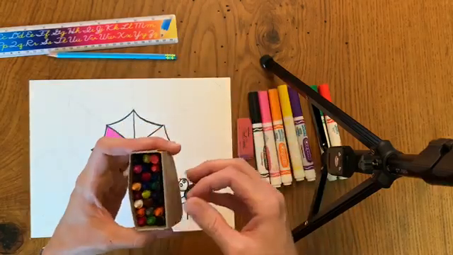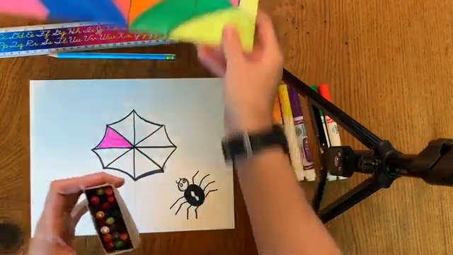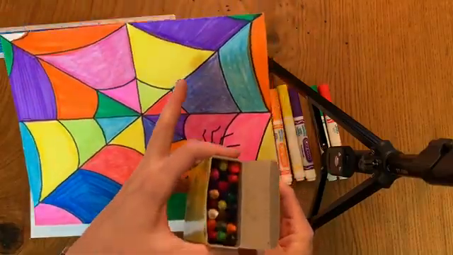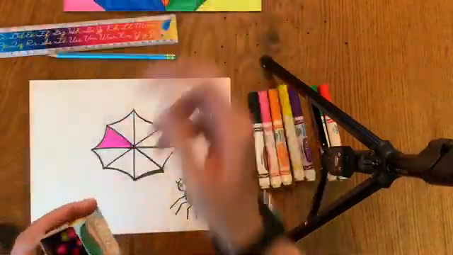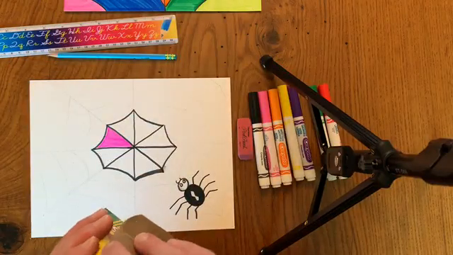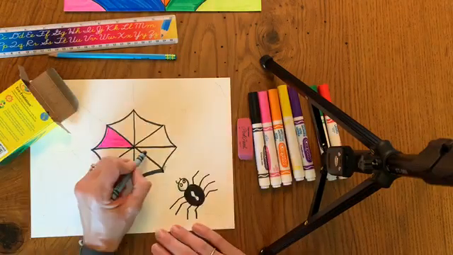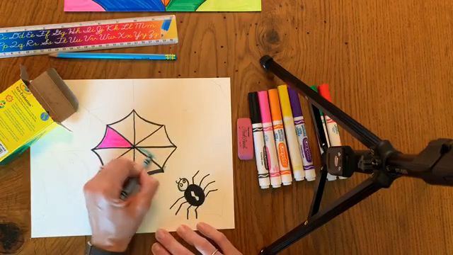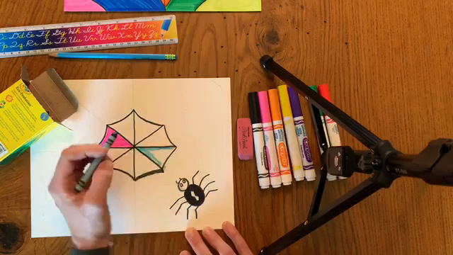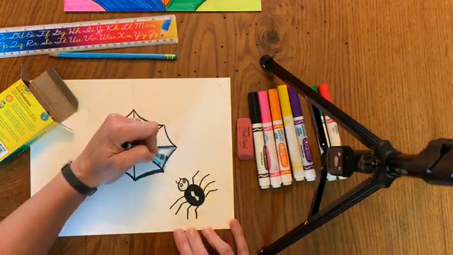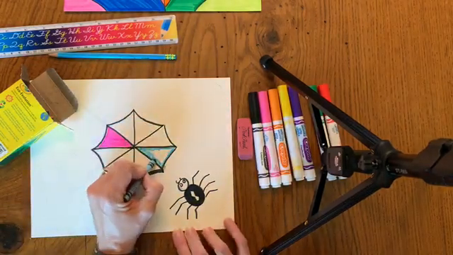I like to kind of vary marker and crayons. That's what I did for this one. Several sections are in marker and several are in crayon, and I think it just kind of makes it look a little bit more cool that way. I like this color, so we'll go in here, and then you would color in another section. And it's going to be a lot neater when you're sitting down. I'm standing up, so it's a little bit tricky.